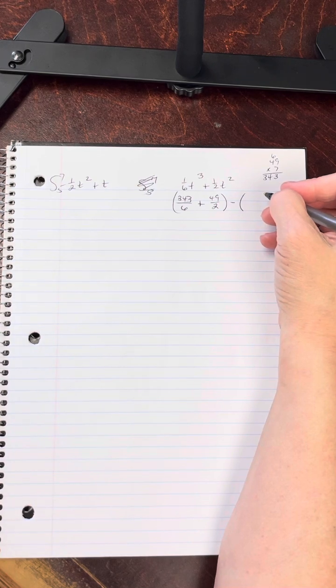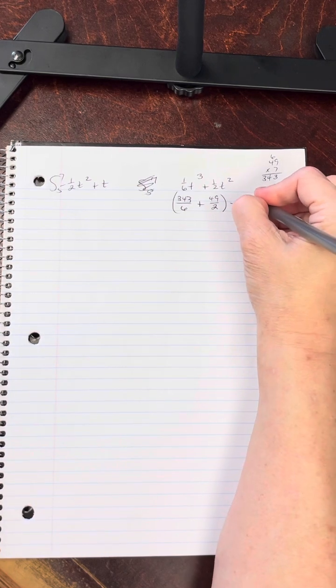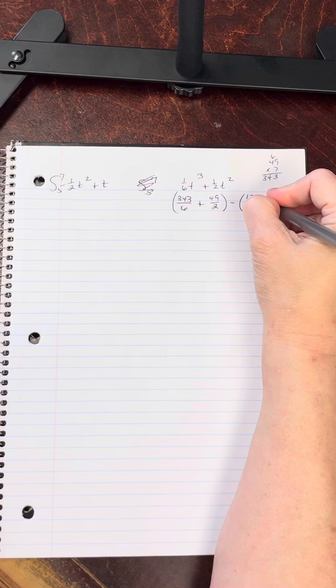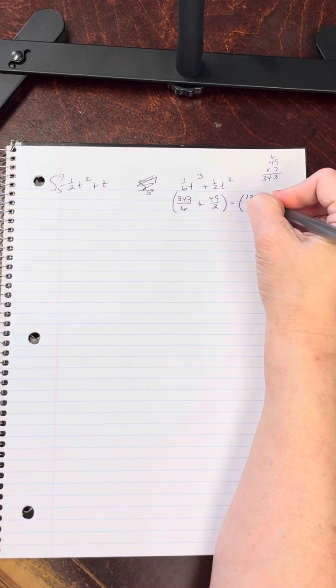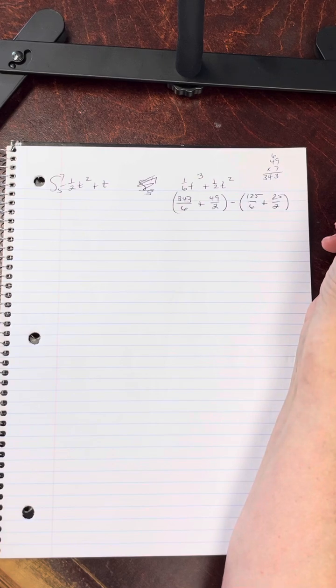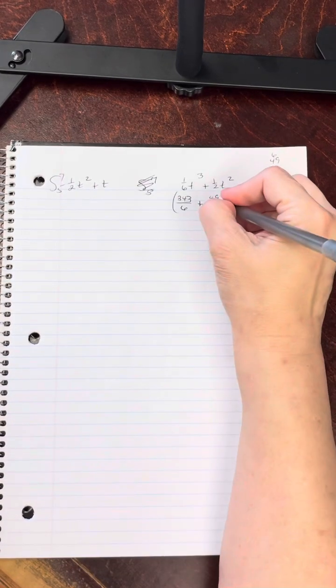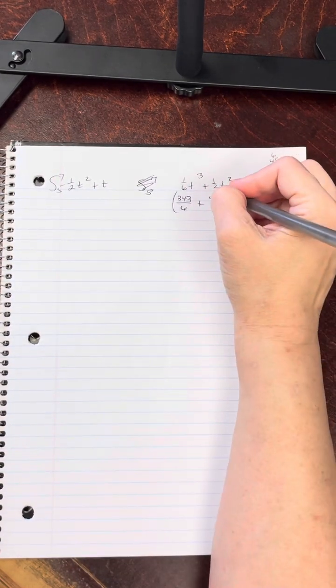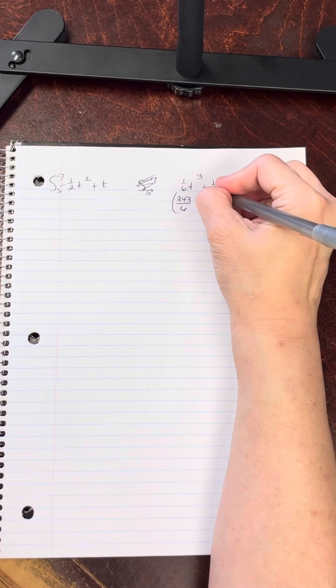5 times 5 is 25, times 5 is 125 over 6 plus 25 over 2. Common denominator of 6.